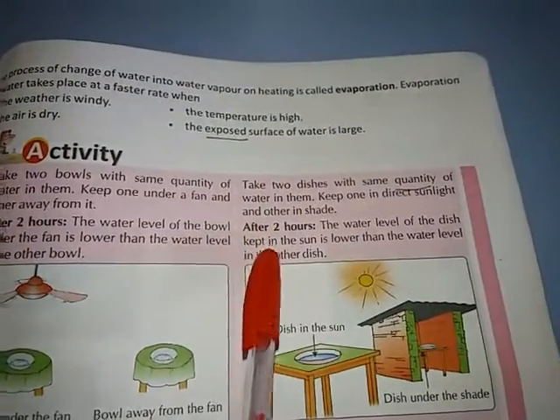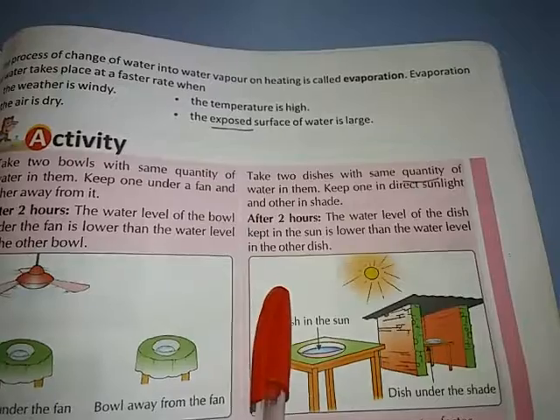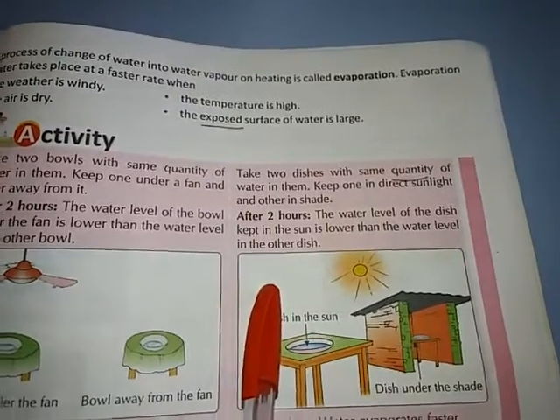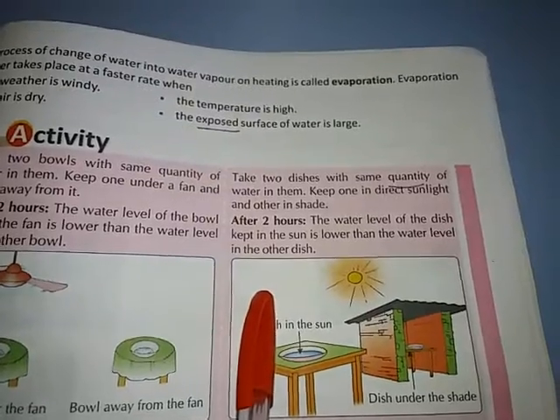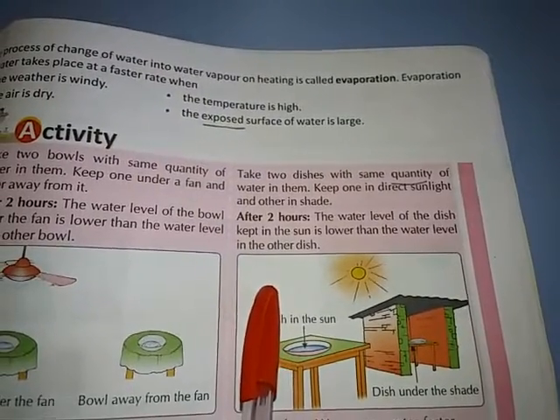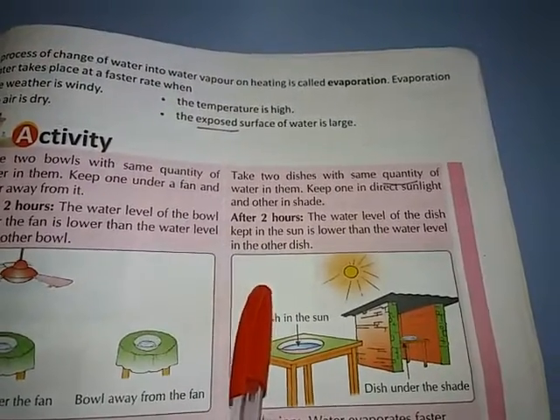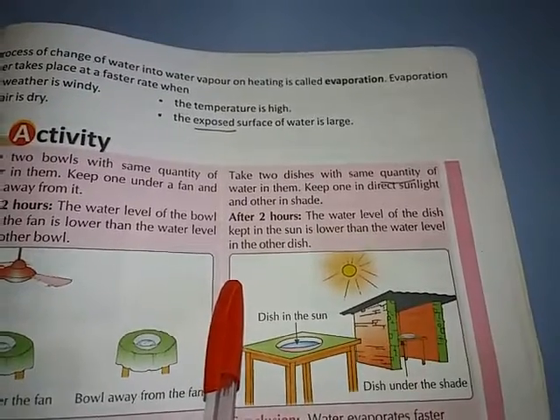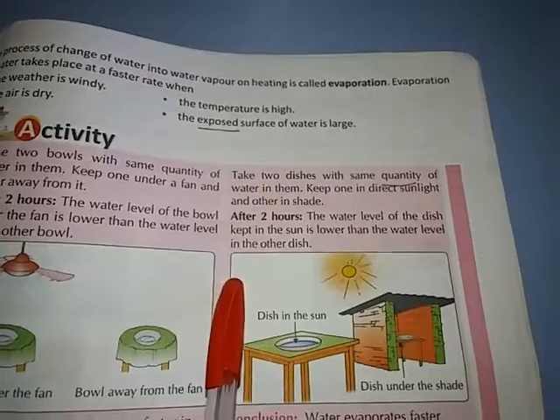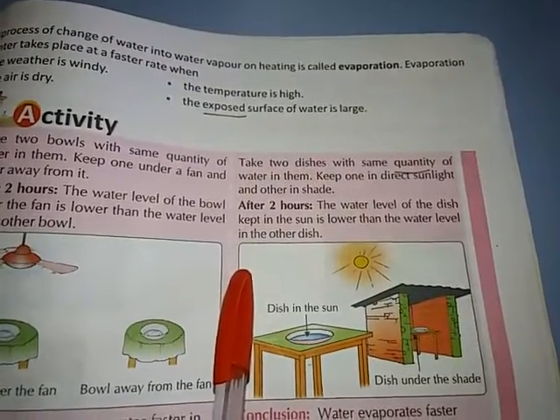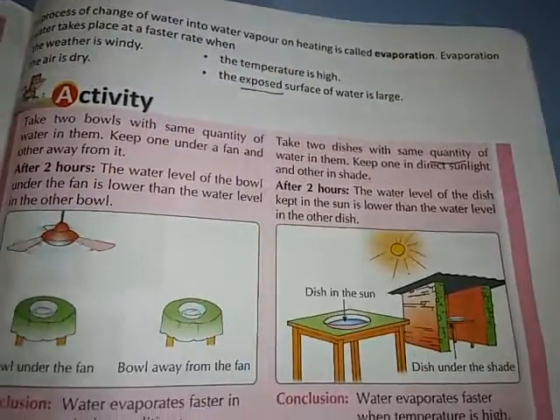There is a second part of this activity. Take two dishes with the same quantity of water in them. Keep one in direct sunlight and the other in shade. After 2 hours, the water level of the dish kept in the sun is lower than the water level in the other dish.